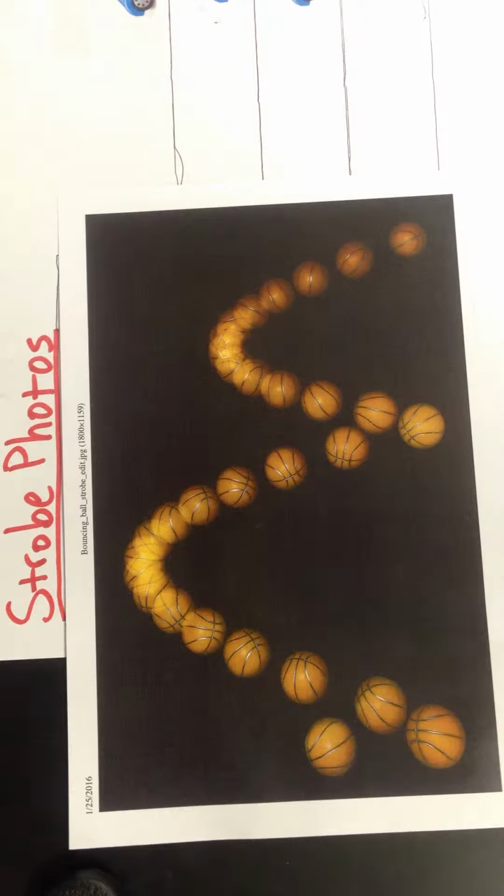So it looks like there's maybe 50 basketballs on the screen. But that's not what happens. The way it's made is you simply bounce a basketball in a dark room, and you capture the image of it bouncing with a camera. But instead of that camera opening its lens for just a moment to capture a flash of light, the lens stays open for a good couple seconds.